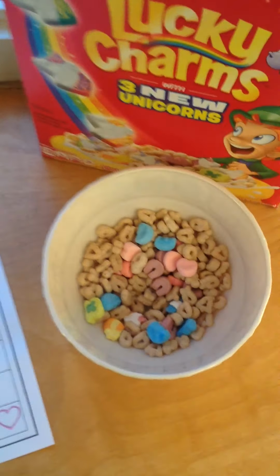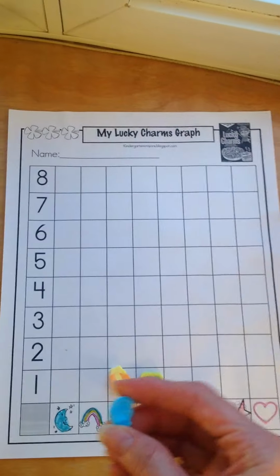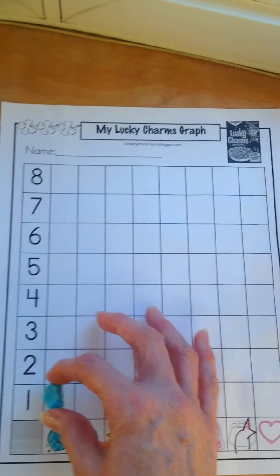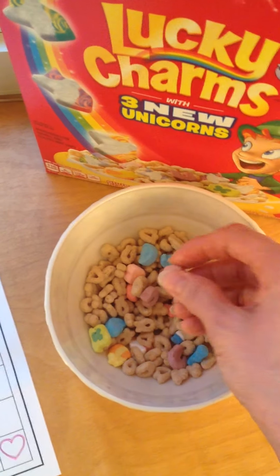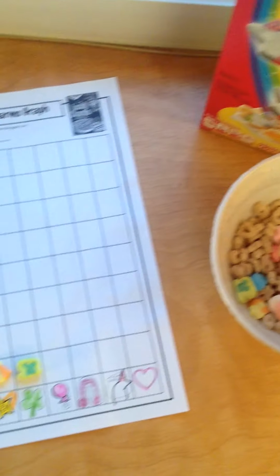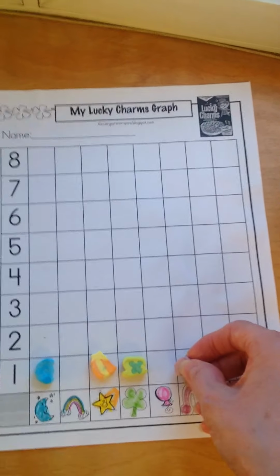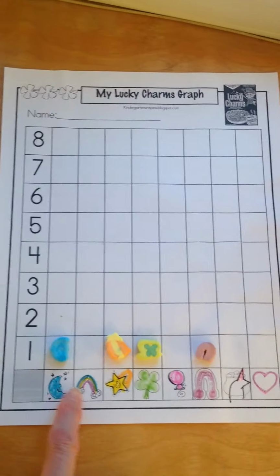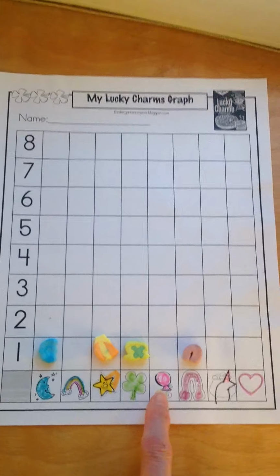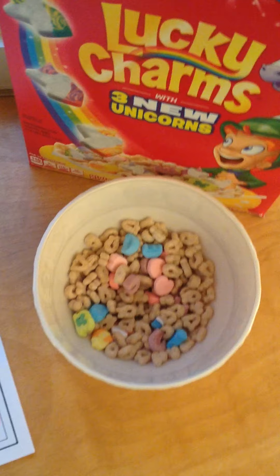Let's keep going. Here we have the moon. All right, we know where we're going to put our moon charm. Right here. It matches the picture. Okay, let's keep going. Looks like a horseshoe to me. All right, let's find the horseshoe on the graph. Here we go. Okay, I wonder if we'll find any of these other charms. We still need a rainbow, a balloon, a unicorn, and a heart. I wonder if we'll find any of those charms.